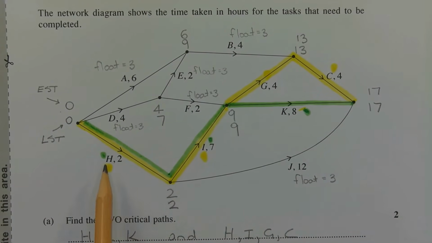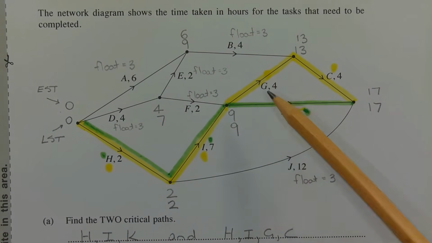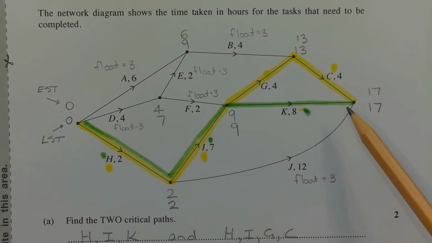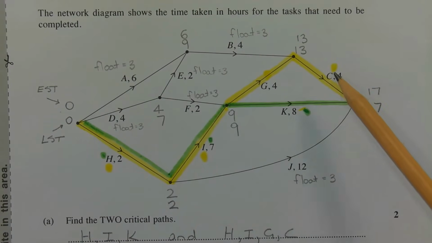What we do notice is that H and I are common tasks on both of those critical paths. In other words, if we chose, let's say, activity G and reduced that by 3 hours, that's all well and good for the critical path that's marked in yellow, but the critical path that's marked in green will still take 17 hours, so that does not help our cause. And for the same reason, activity C cannot be reduced because it does not affect the critical path that's marked in green. We have to choose either activity H or activity I to reduce, and it can only be one or the other. Can't be a combination of both.